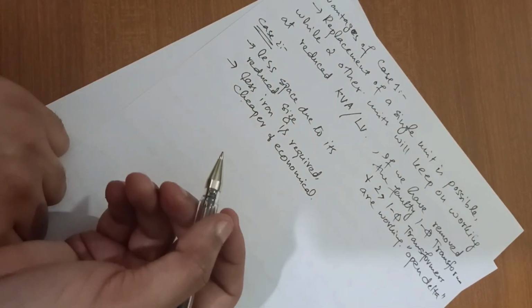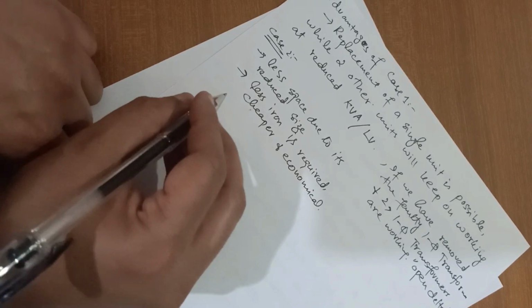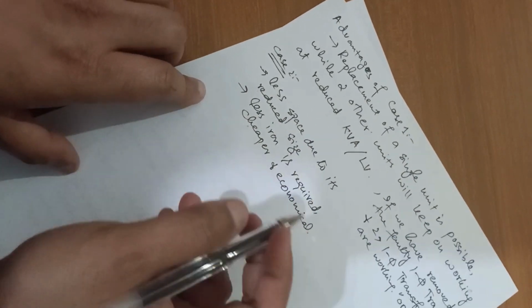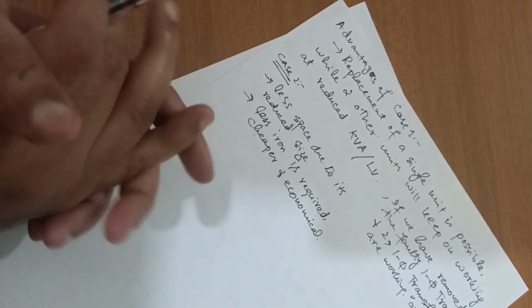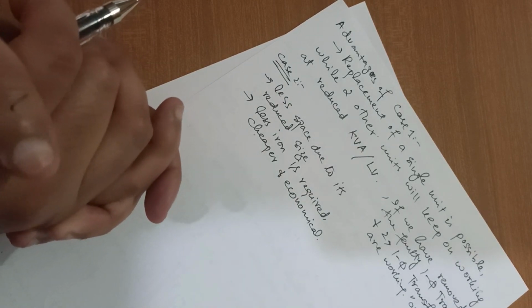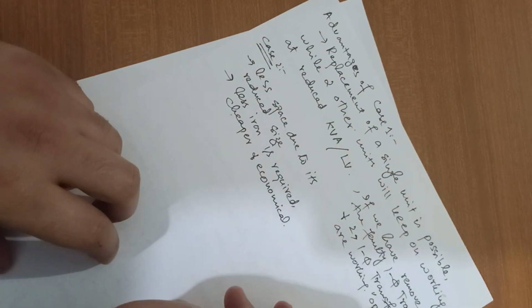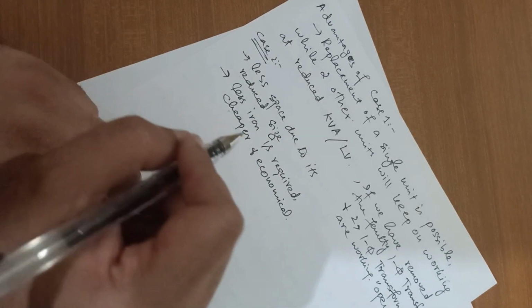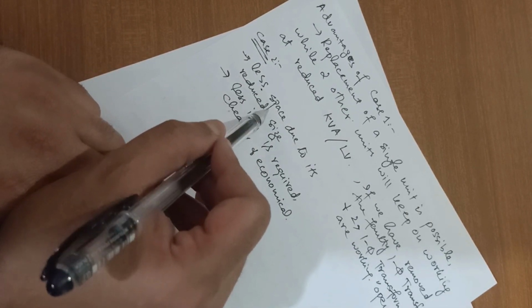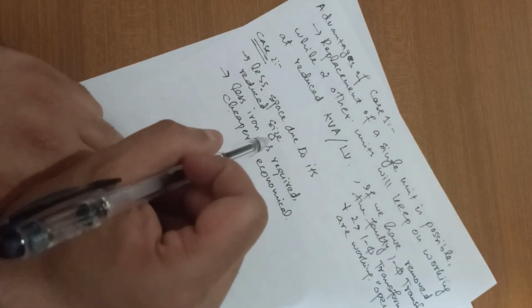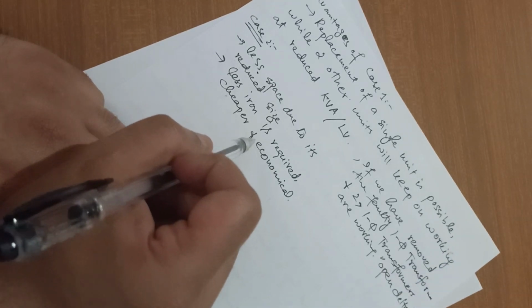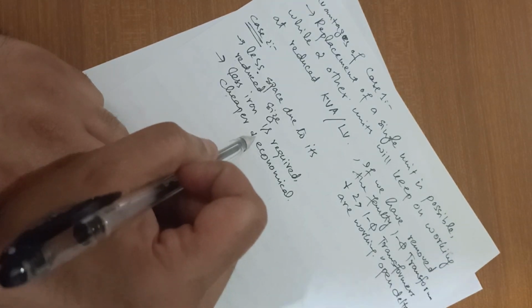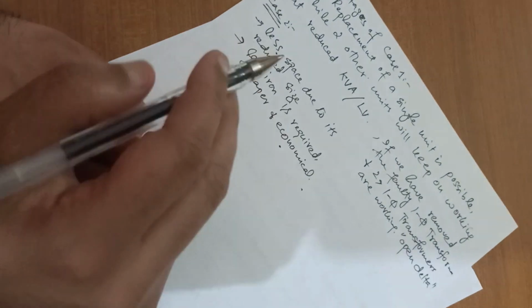So this is another benefit. Now in case 1, a single faulty unit is removed and two single phase units are working. We know that it is the open delta connection, and in case 2, there is less space due to its reduced size, and less iron is required, so it is cheaper and relatively economical.